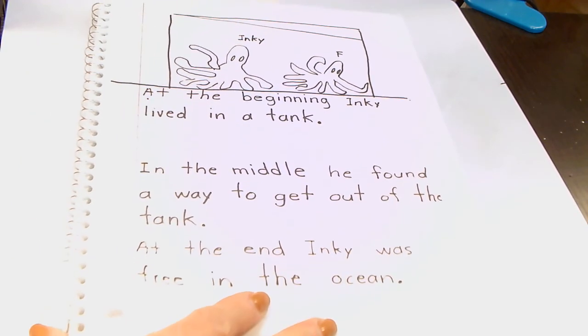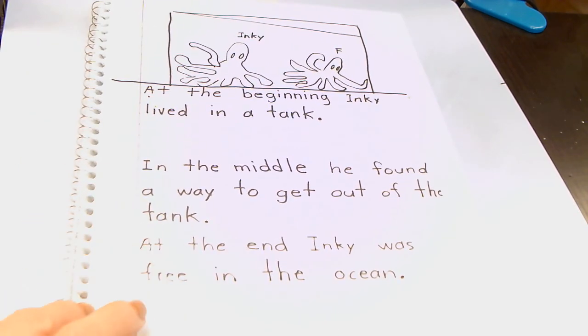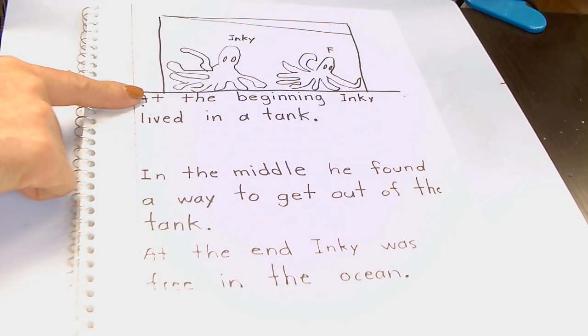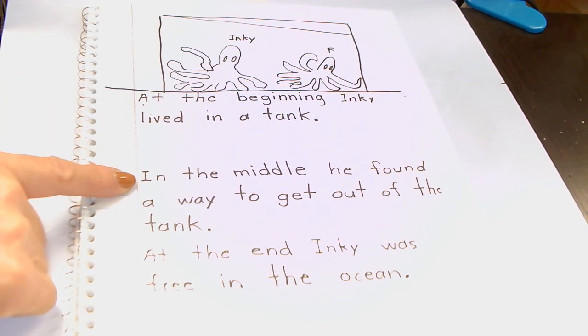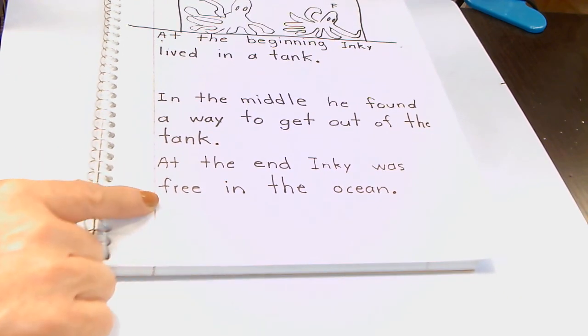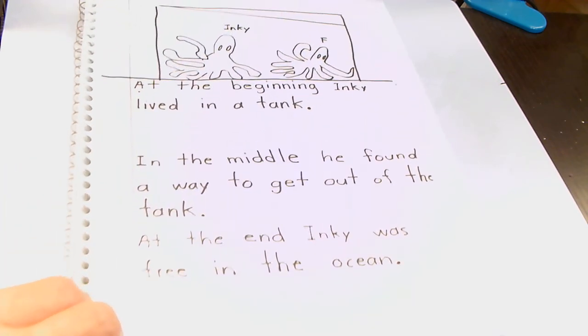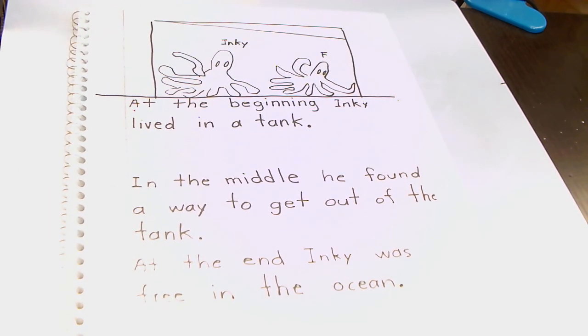So that's what you can do today for your writing. Write one detail from the beginning, one detail from the middle, and one detail from the end of the story. Okay? You can play the video again and you can watch the story again.